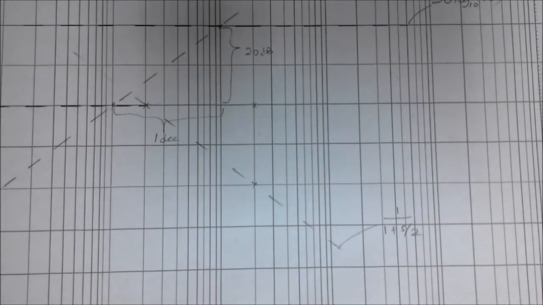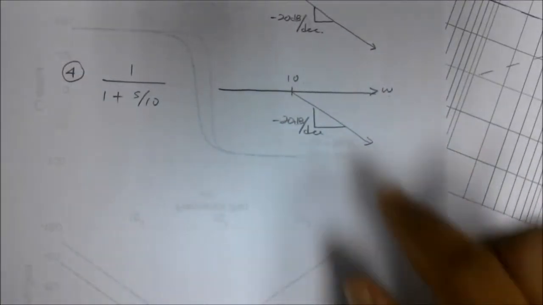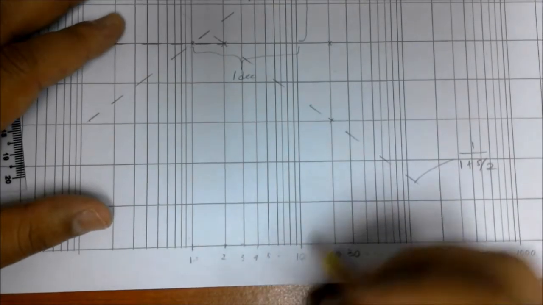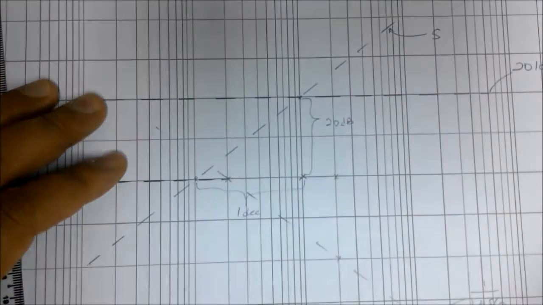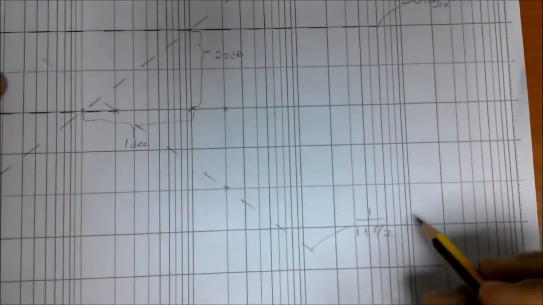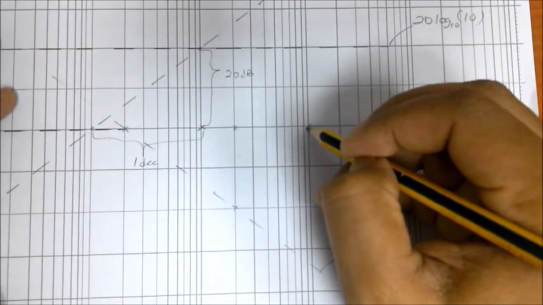So next is the final one, which is crossing at 10. So this is our 10, this is here, and for 1 dB it will be here 100, alright.